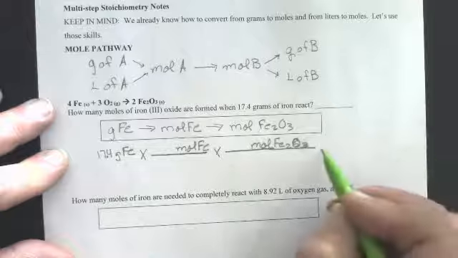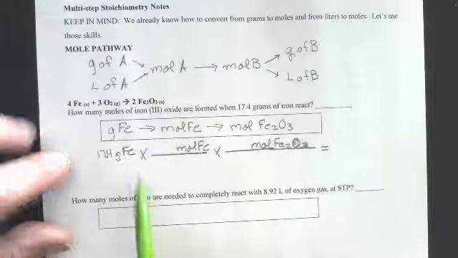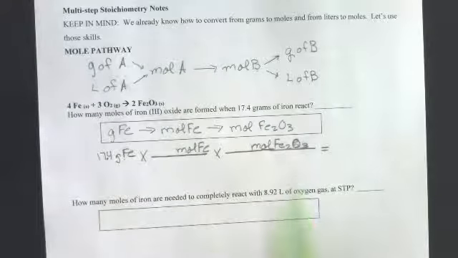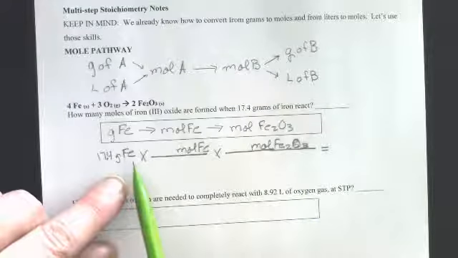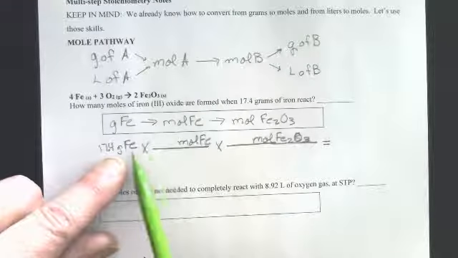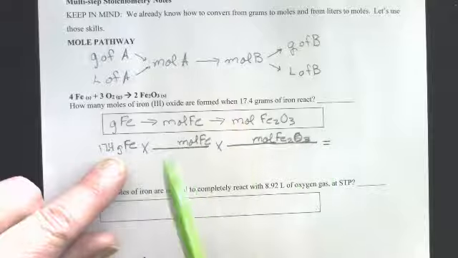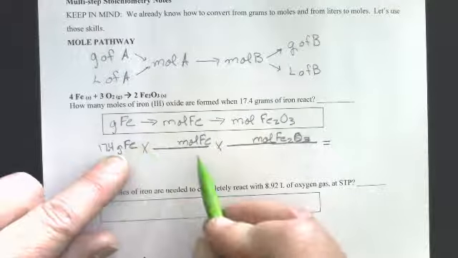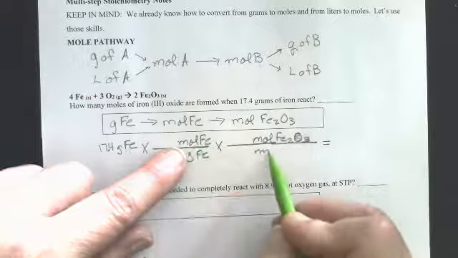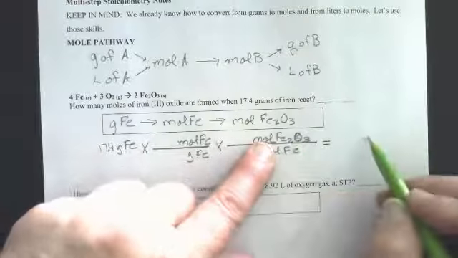In order to create our conversion factors now, this unit comes down here, this unit comes down here, just like we were doing in the past when we've done conversions. The order of the bottoms of the conversion factors will be exactly this order, but it'll just be bumped over a space. So grams of iron, moles of iron, moles of iron 3 oxide are the units on our answers.